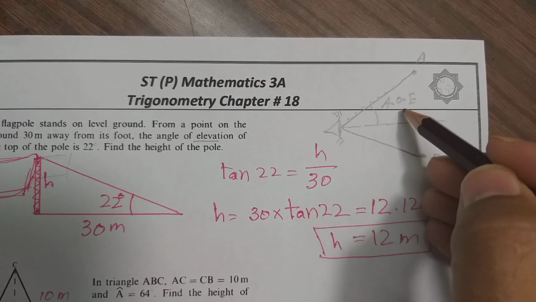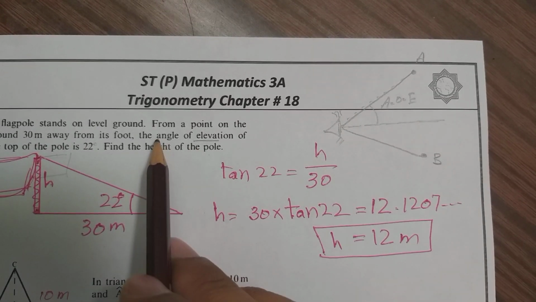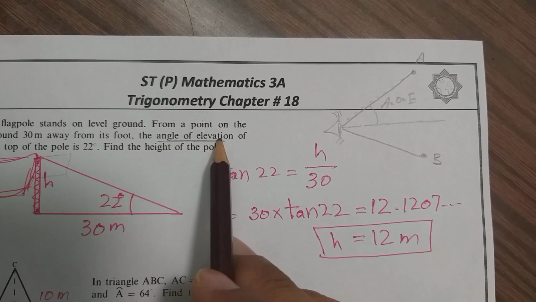I'm just writing it short because I don't have much space. So this is called the angle of elevation.